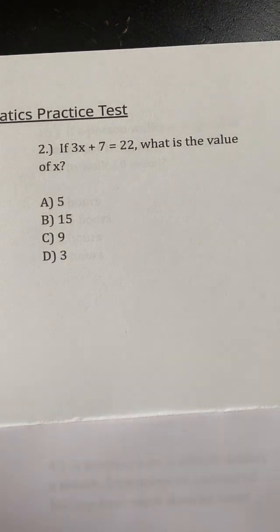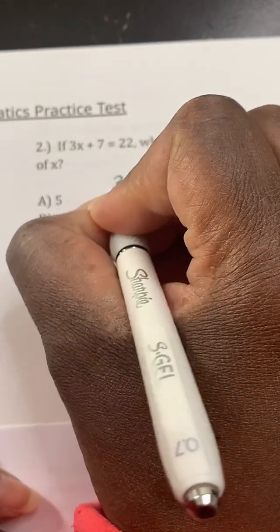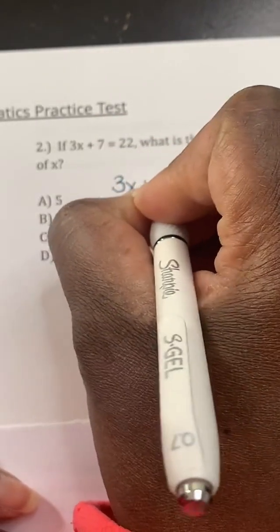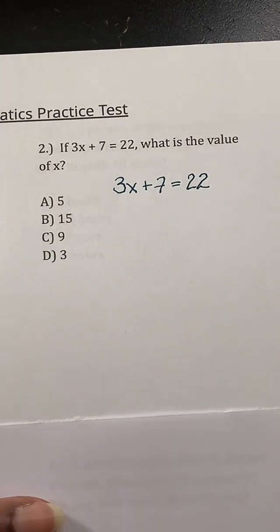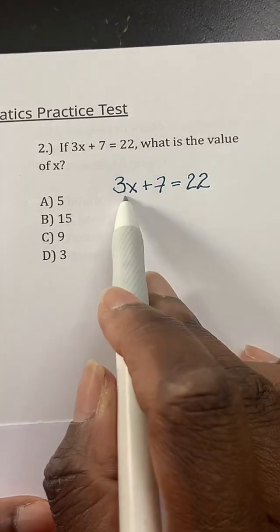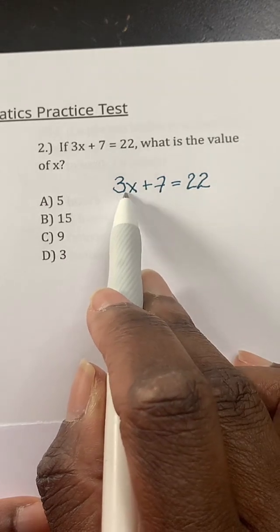All right, so let's break it on down. You guys are inventive. So we have 3x plus 7 is equal to 22. This is basically a 2-step equation. Our ultimate goal is to get the x by itself, but we're not touching that yet.